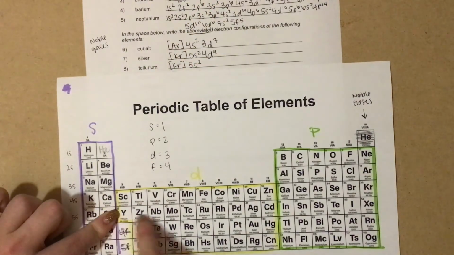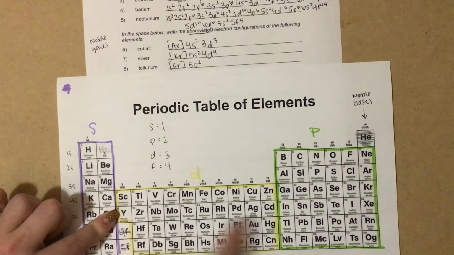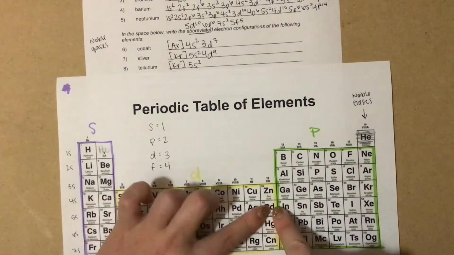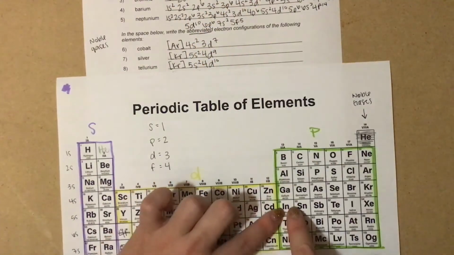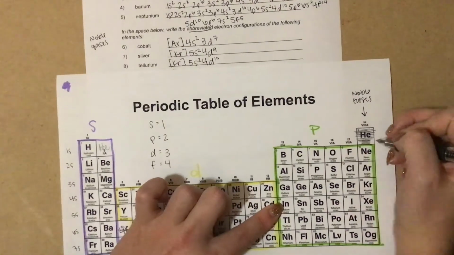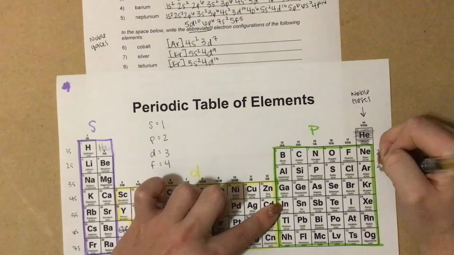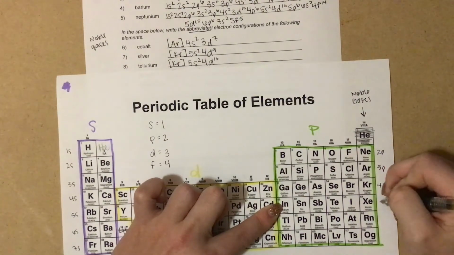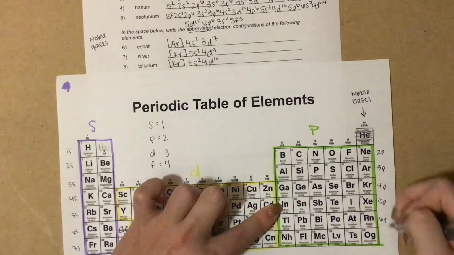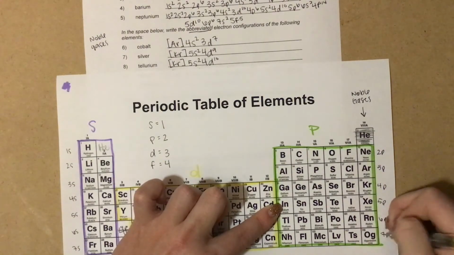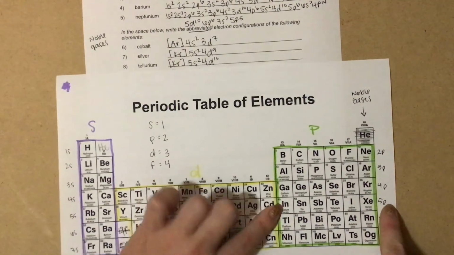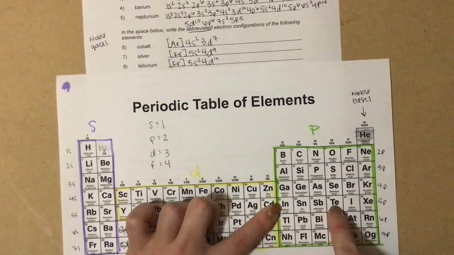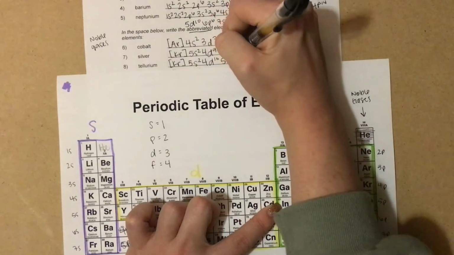And then 4d, what am I looking for? Te, okay, so 4d10. And then I'm into my 2p, 3p, 4p. Now I'm into my 5p, and I'm going to count 1, 2, 3, 4. So 5p4.